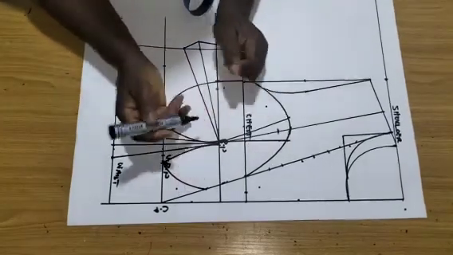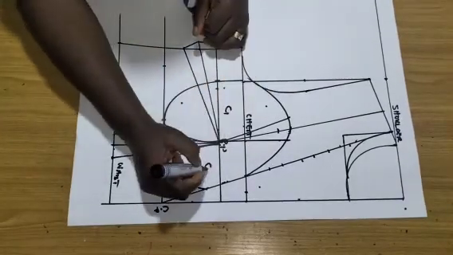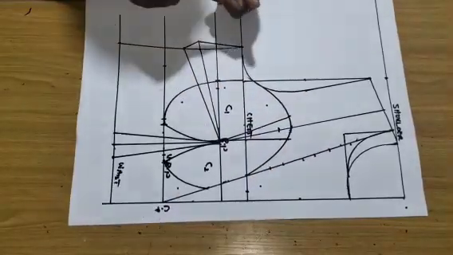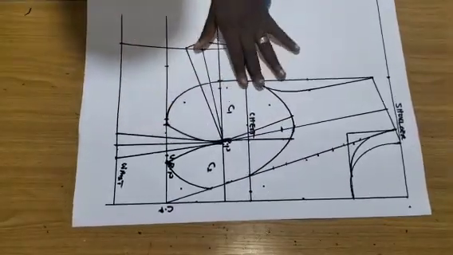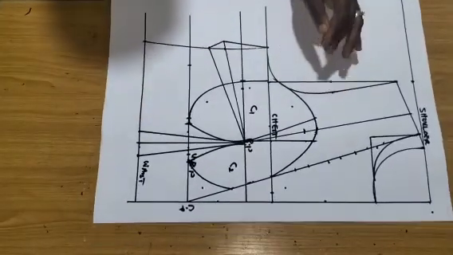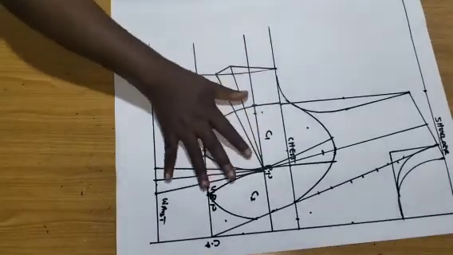So I will cut out my cup. This is C1, this is C2. I'll cut out my illusion. I'll cut this on a straight line. We'll continue the corset drafting right here. Okay, so I will go ahead to cut.